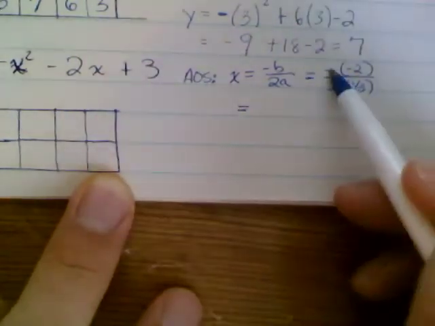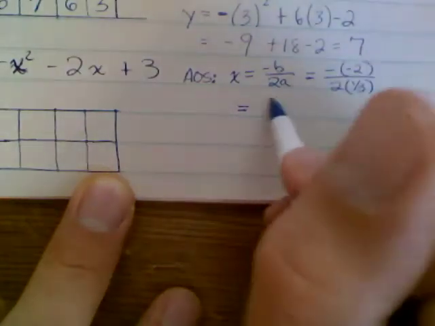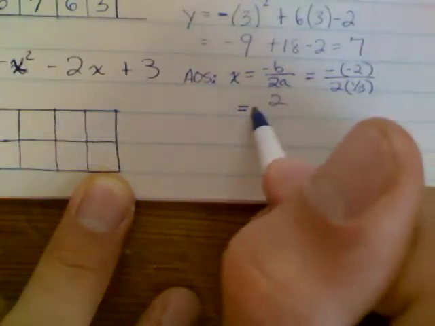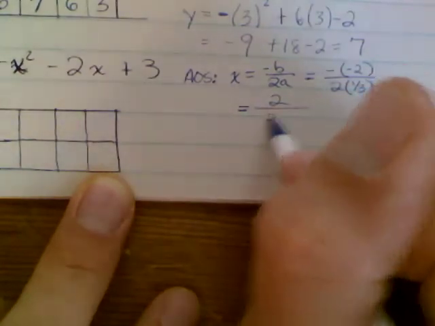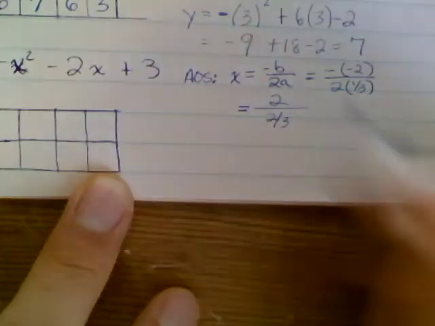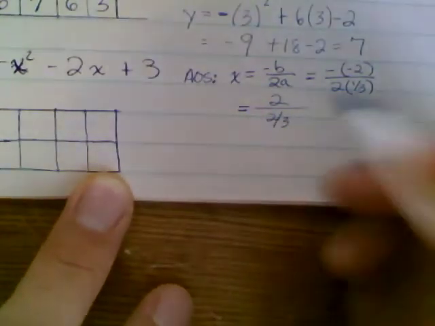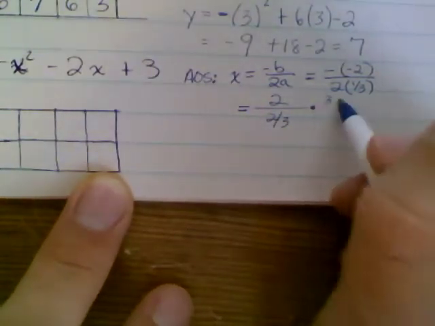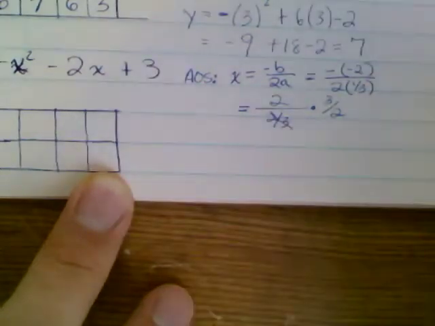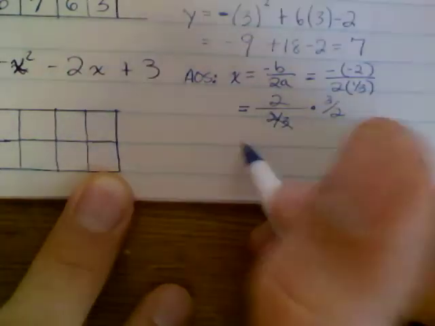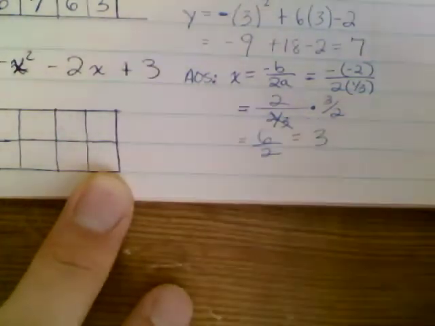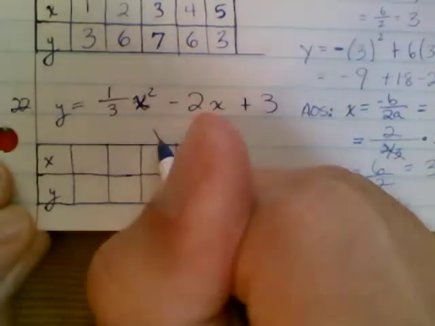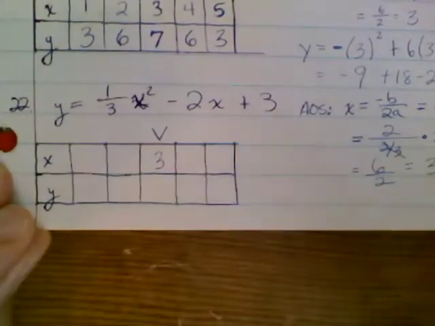I see that there's 2 negatives in this number, so it makes it a positive 2 on top. And it looks like a 2/3 on the bottom. And remember, division by a fraction is just like multiplying by the reciprocal. So it's just 6 over 2, which is 3. So even though it looks ugly, the x value of our vertex is simply 3.